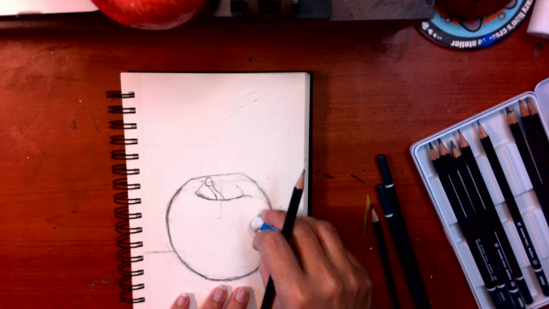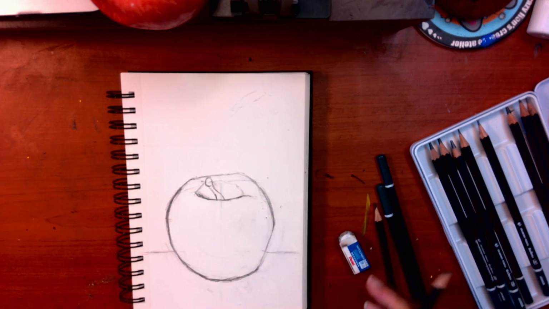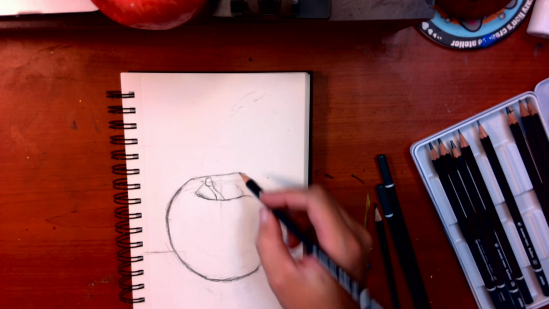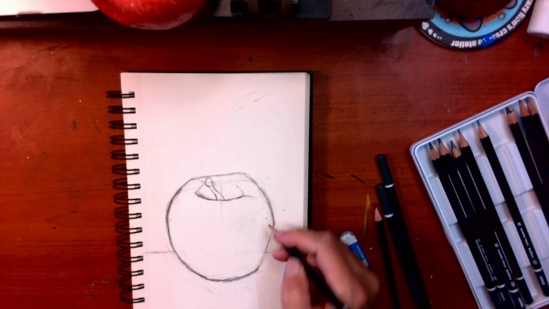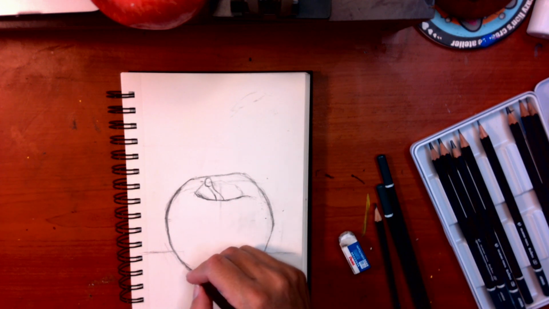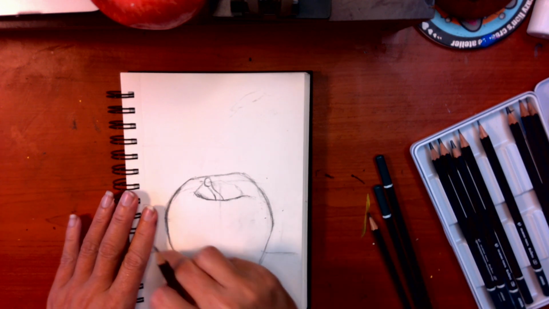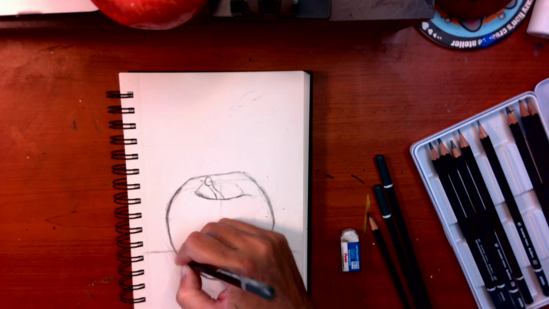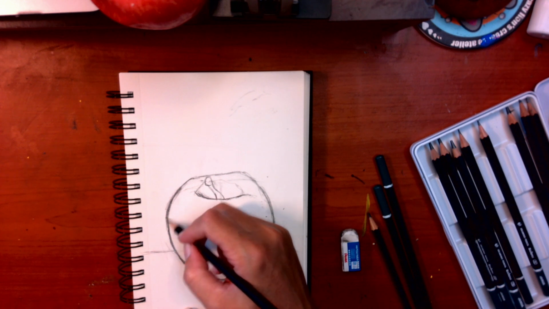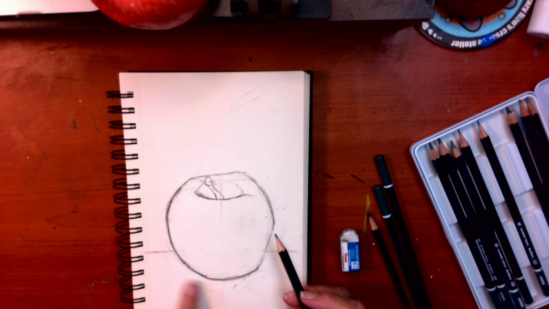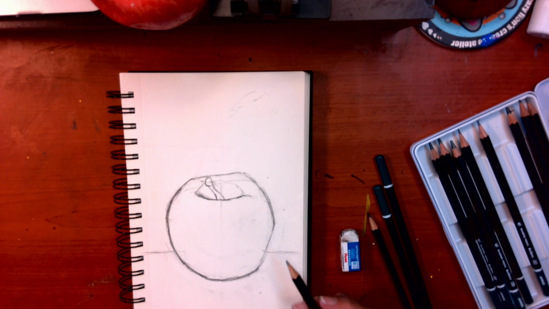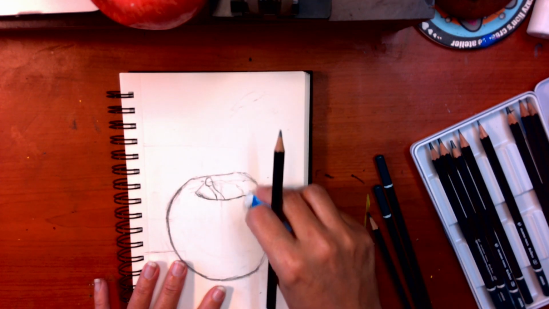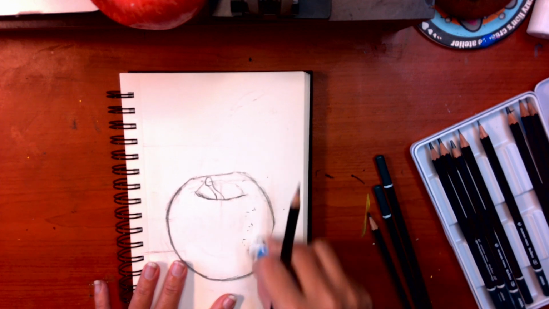So once you feel that you've got your drawing in place, you can start to erase any of the lines that don't serve a purpose, or if it's too dark. For example, I find my drawing a little bit too dark for me at this point, but it's so that you can actually see. So clean up the middle.